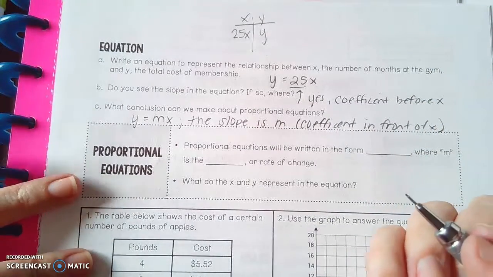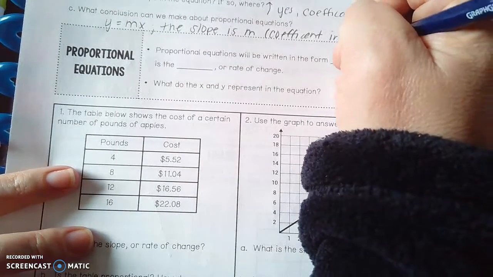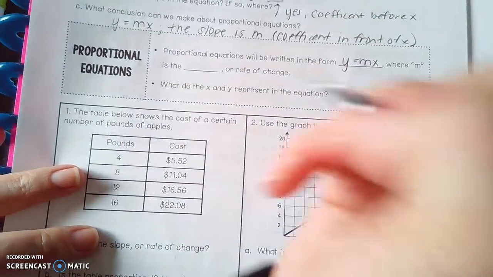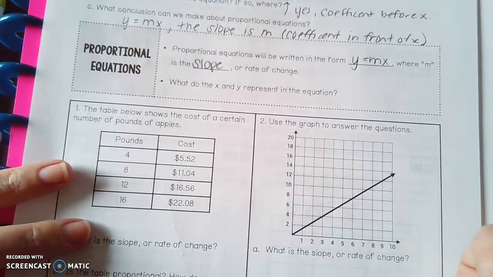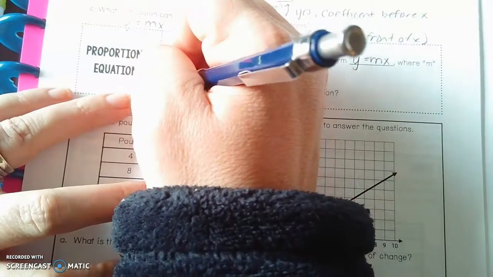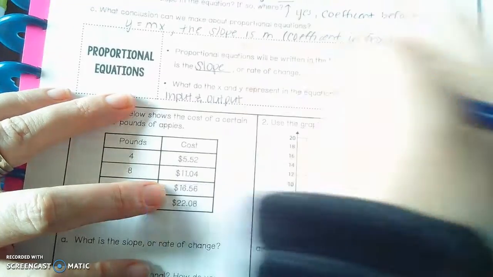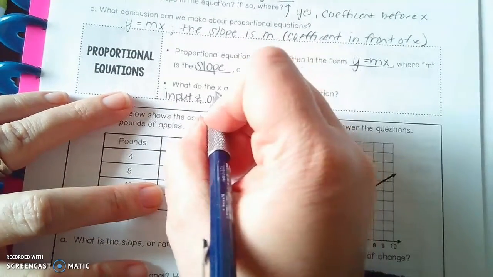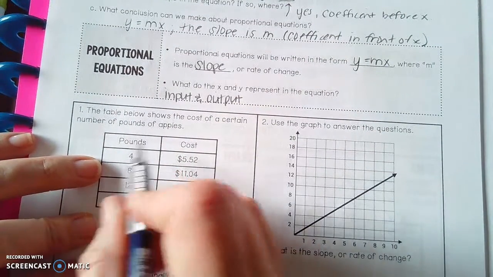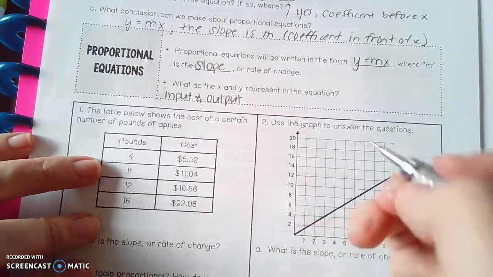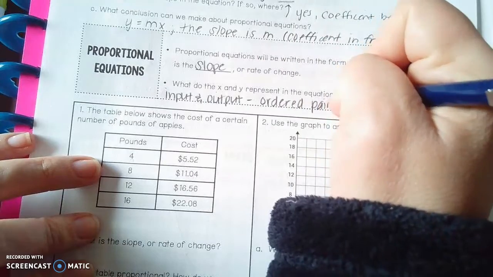Okay, so that's our main takeaway that we want to get from that situation. So proportional relationships can be written in the form of an equation using y is equal to mx, where m is the slope or rate of change. What do the x and the y represent in the equation? They represent different input and output values. Okay, our x is our independent variable, our y is our dependent variable. We can put anything in for our x values, but it's going to impact what our y values are. And it makes up our ordered pairs that we graph on the coordinate plane.